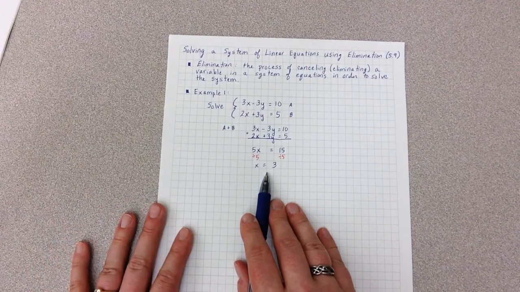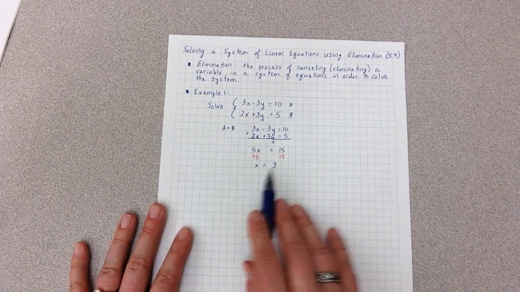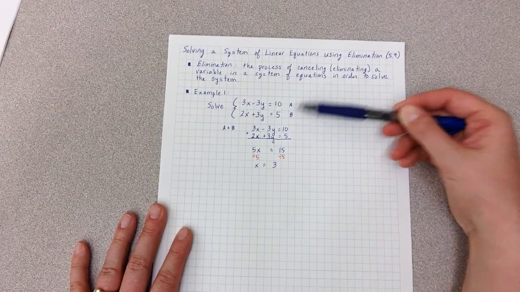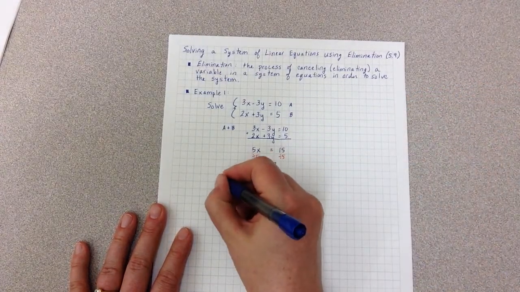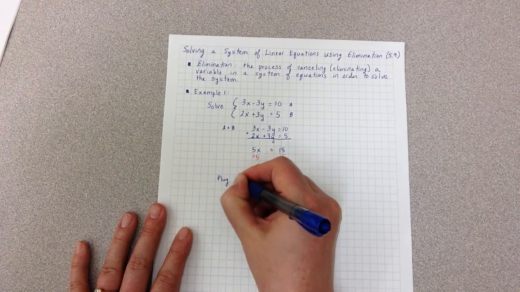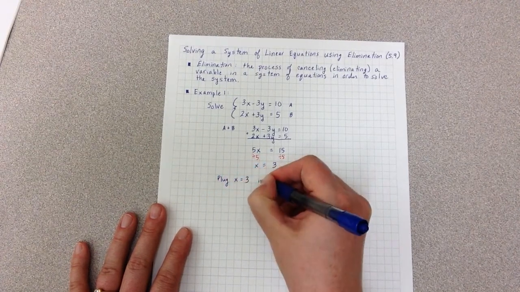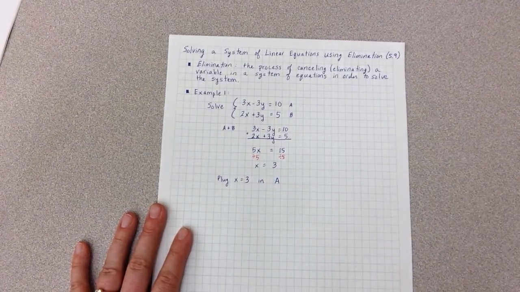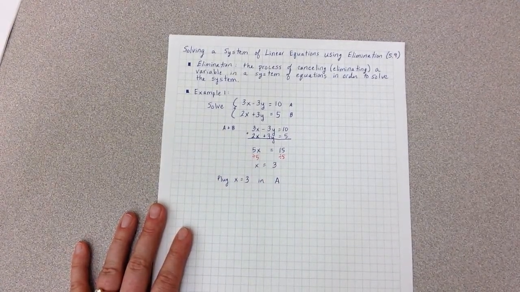I'm going to do that by plugging x equals 3 into either equation A or equation B. I'm going to plug x equals 3 into A. It doesn't matter which one you use, we should get the same answer regardless.